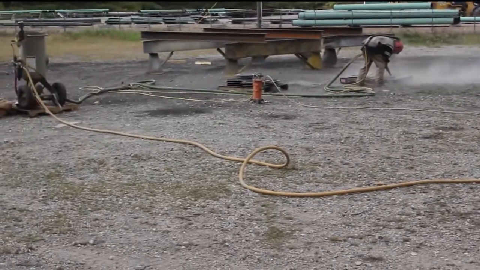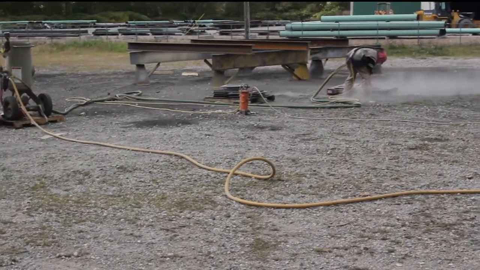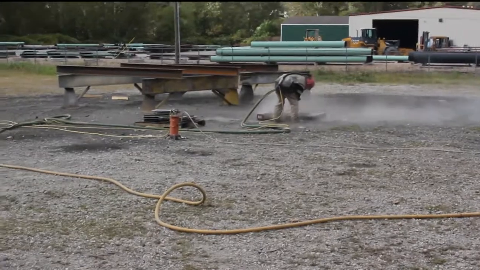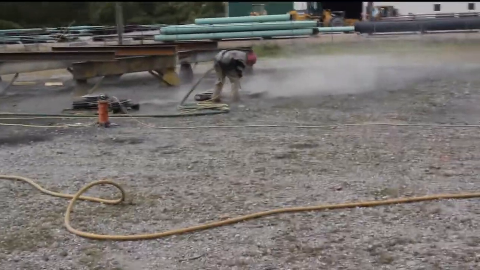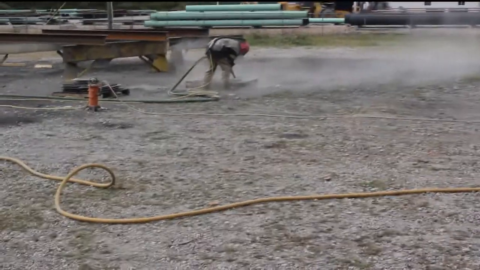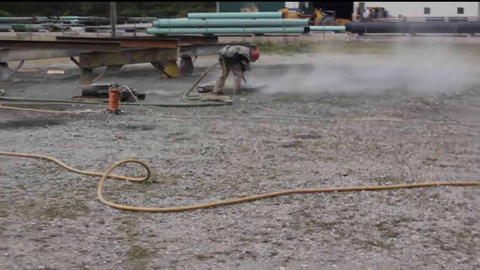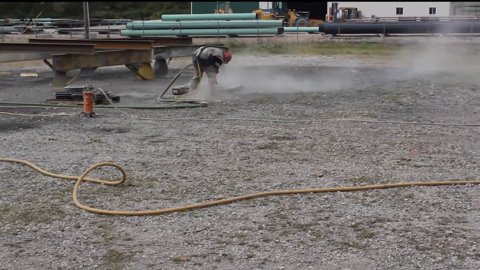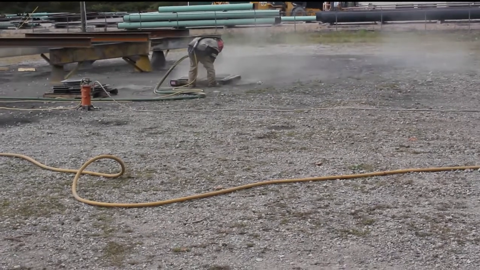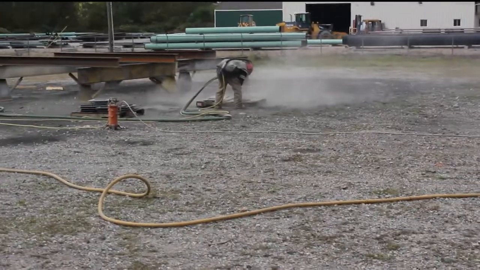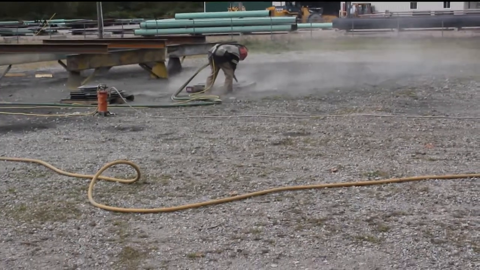Too much media in your airstream can slow down your production, but too little media and you won't have any work done. You want to hold the blast nozzle 6 to 12 inches away from the surface of what you're blasting, and you want to stay as directly over the target, much like you see here, as possible. Angling side to side can cause the media to ricochet, reducing time and reducing your production ability.